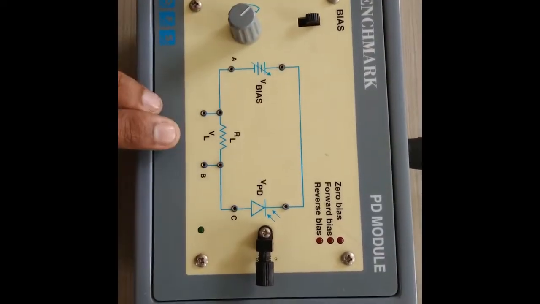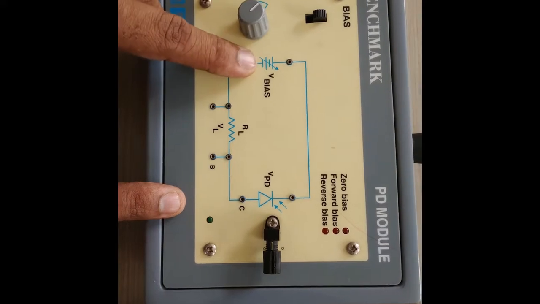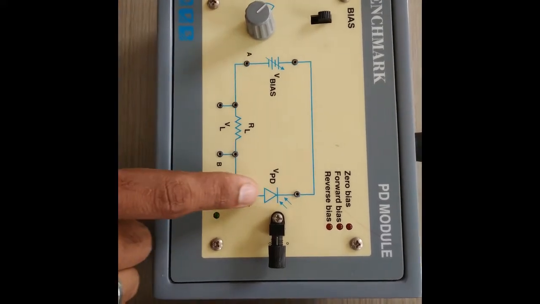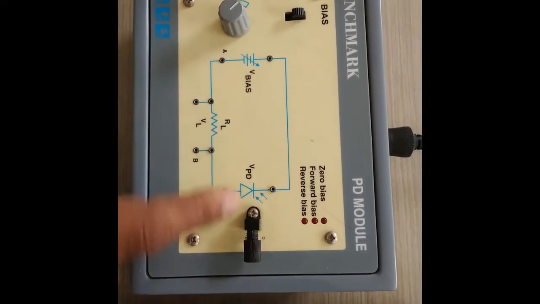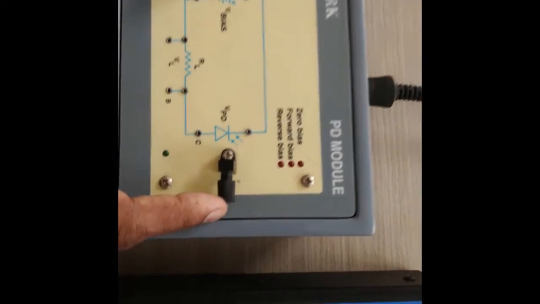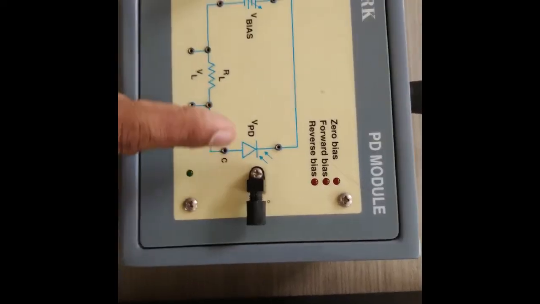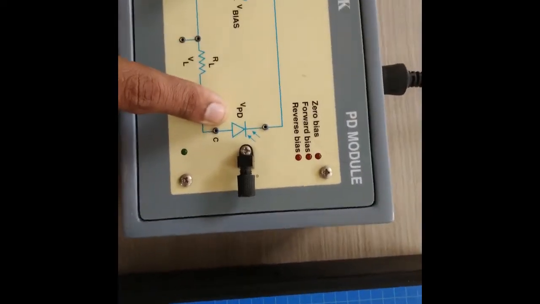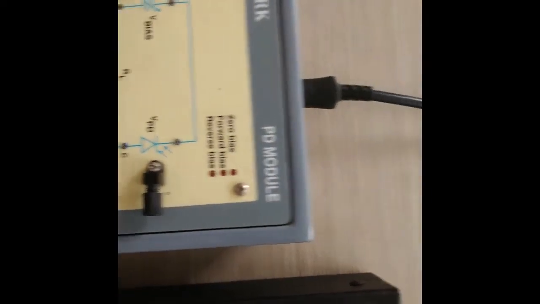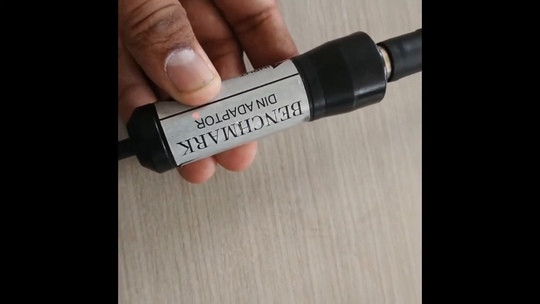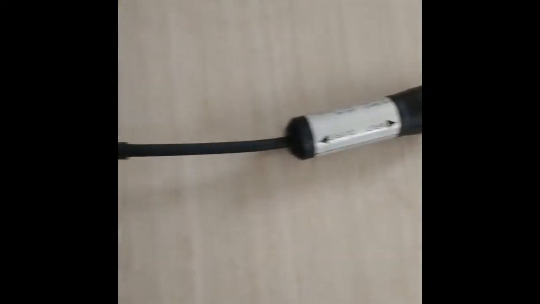Here it is clearly depicted. The circuit is clear, right? We have a voltage bias here, and the photodetector here. This is the port where we are going to connect our optical fiber cable. The light will be incident through this port on the photodetector. And to power up this particular module, we have a DIN connector, as we discussed in our optical fiber trainer kit, to reduce the power fluctuations.